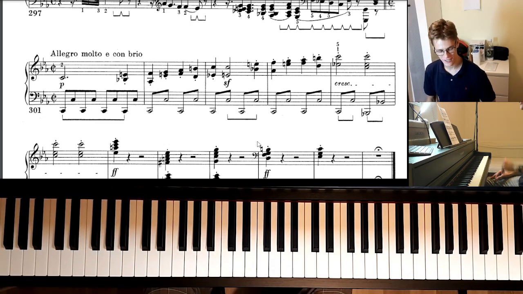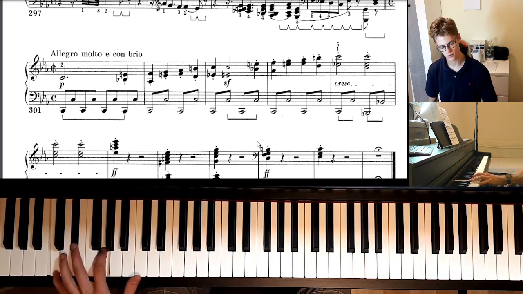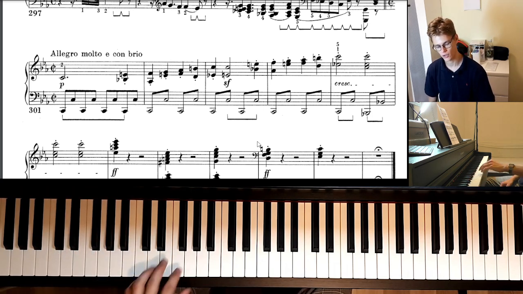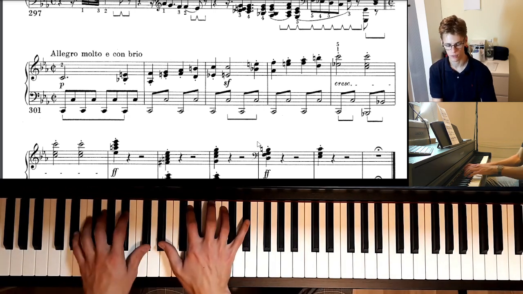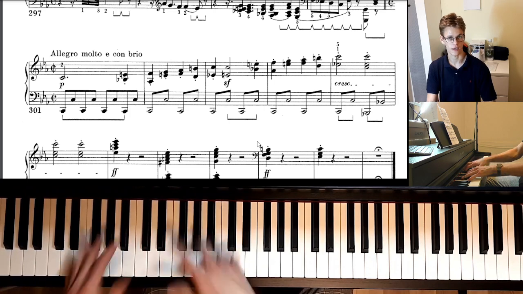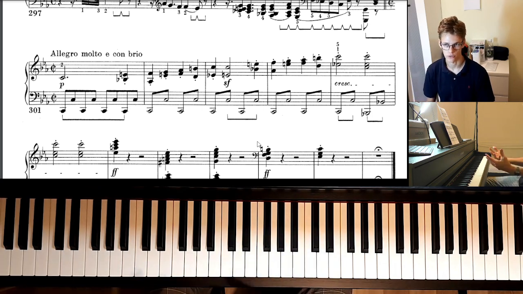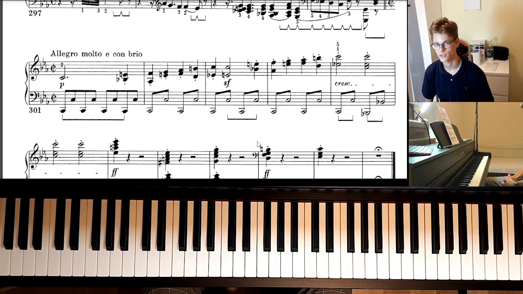So C minor, because you can see they are going on C with a minor chord. If it would be E flat major, it would be something like maybe this ending. So the last note or the last chord: if it's C, it's in C minor, and if it's E flat, it would be E flat major.